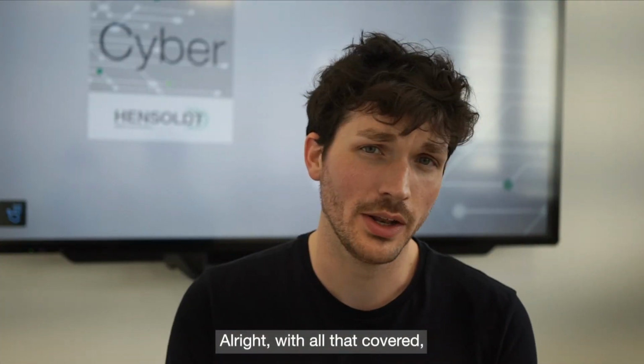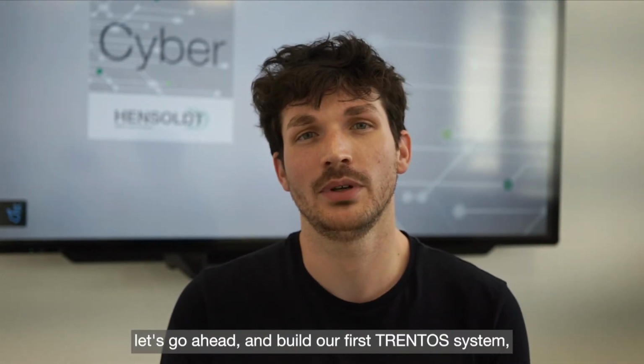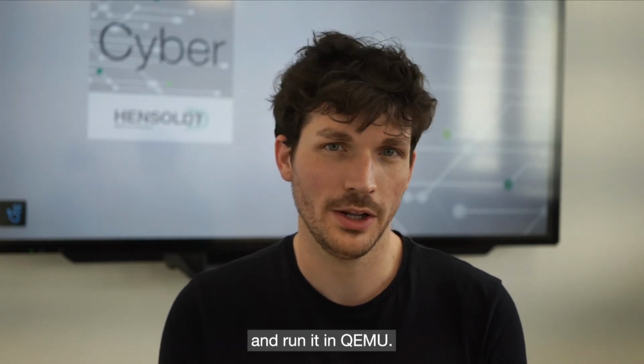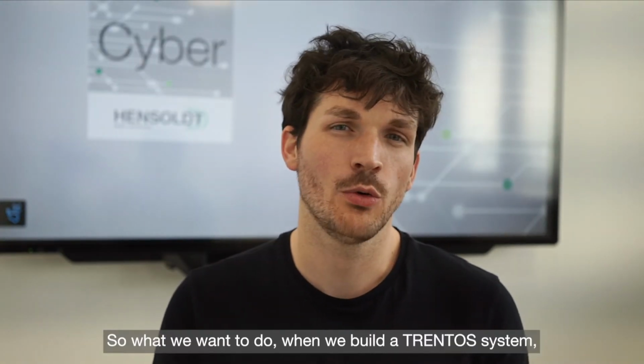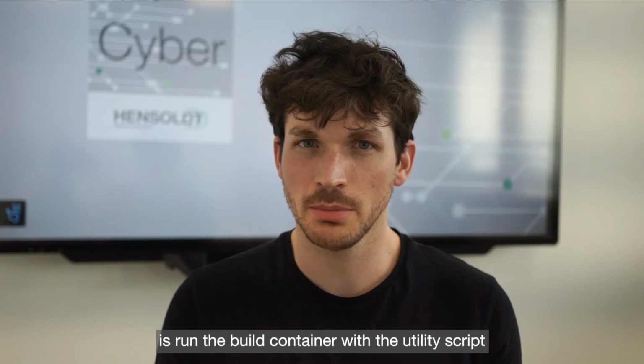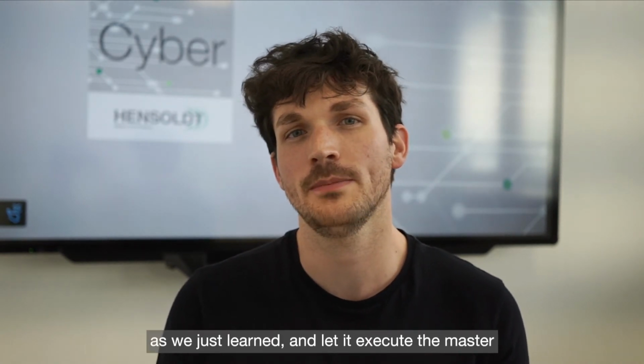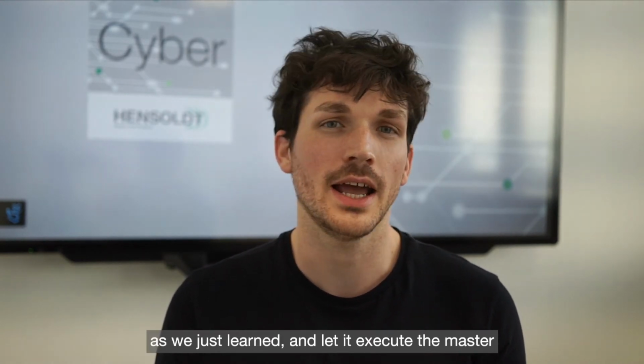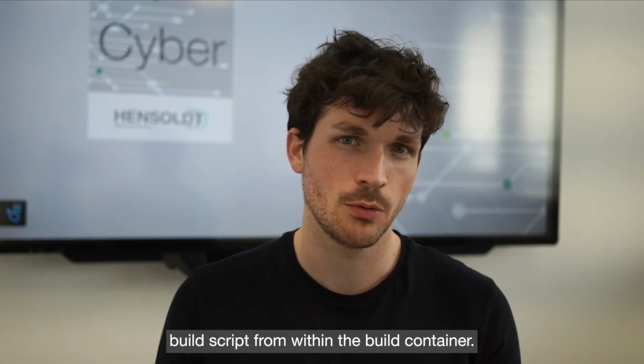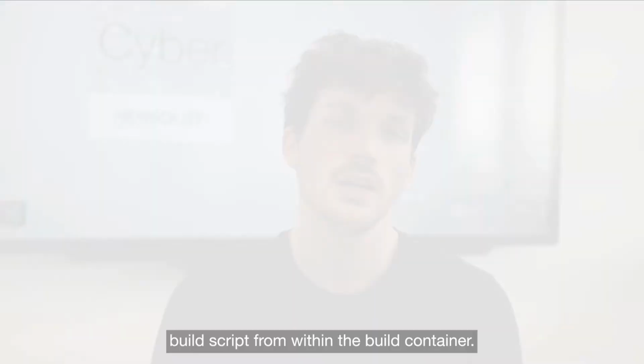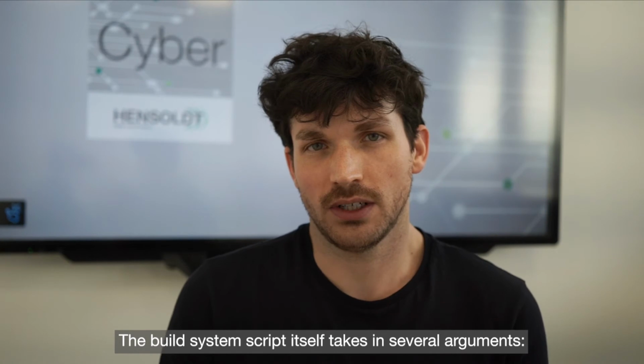All right, with all that covered, let's go ahead and build our first TRENTOS system and run it in QEMU. What we want to do when we build a TRENTOS system is run the build container with the utility script, as we just learned, and let it execute the master build script from within the build container. The build system script itself takes in several arguments.